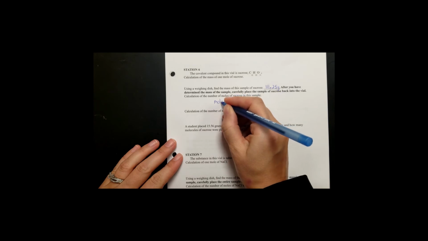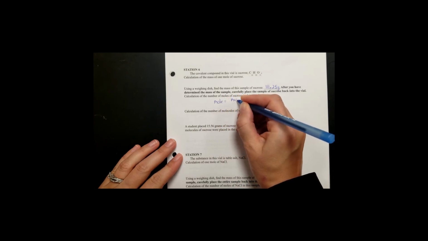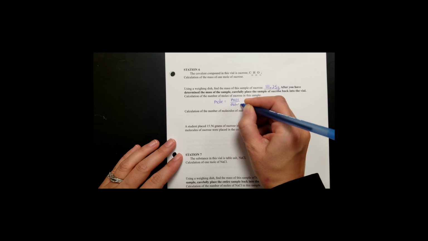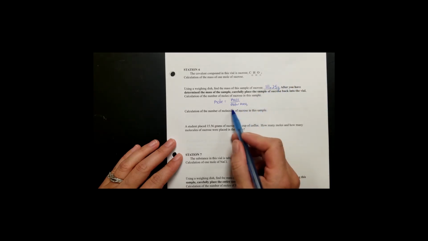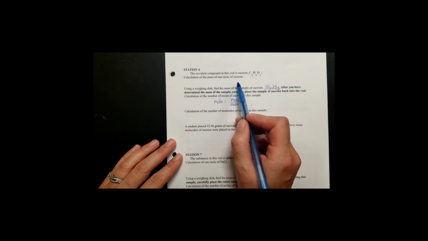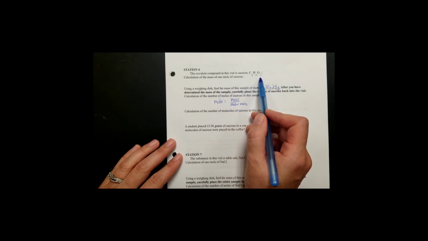Now, this value here, the 111.25 grams, that's how much the sugar that I massed out weighed. Okay, so it was a 111.25 gram sample. Now, you just do the steps that we did before. So calculating the number of moles of sucrose: if you want the number of moles, you take the mass divided by the molar mass. Mass is that 111.25 grams. The molar mass is whatever you calculated here using this chemical formula and the steps I just showed you.